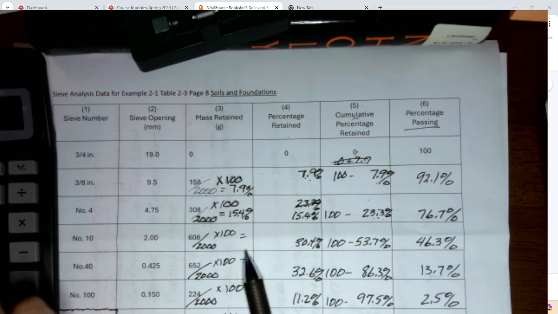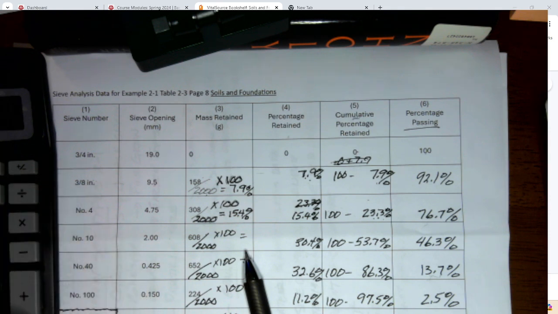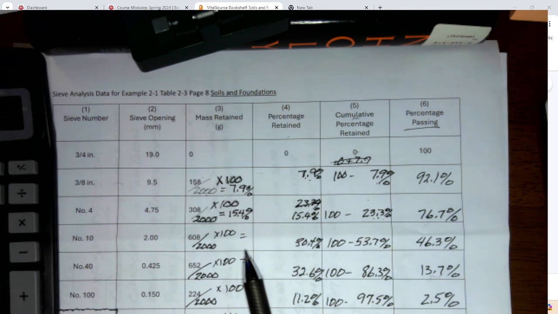So I take 608 divided by 2000, and that equals 0.304 times 100, and that will give me... I messed up. Let me start over. I take the 608 retained in the number 10 sieve.